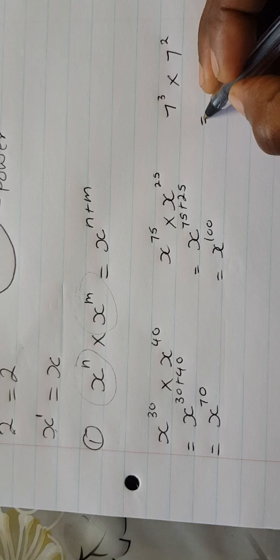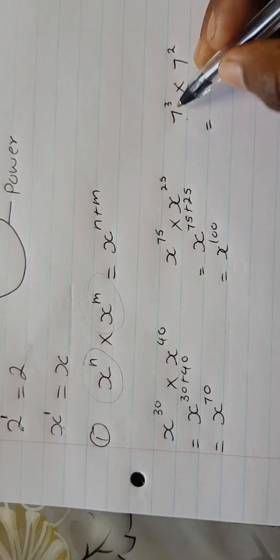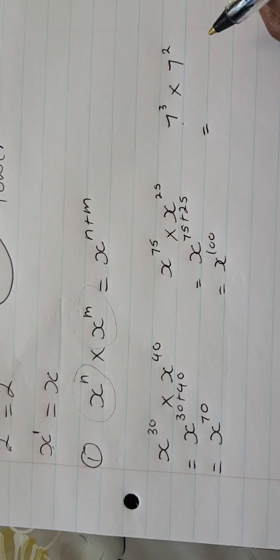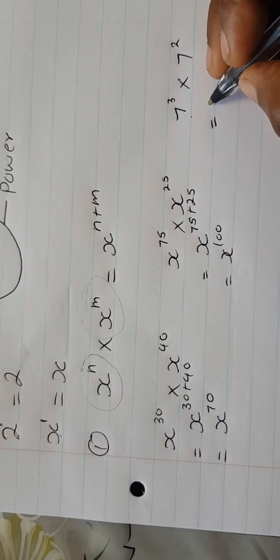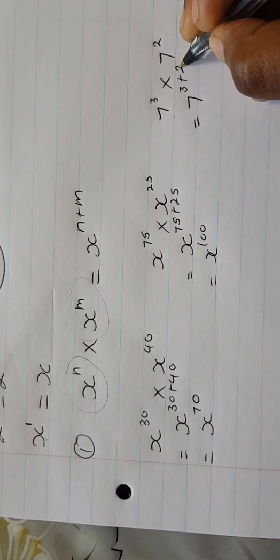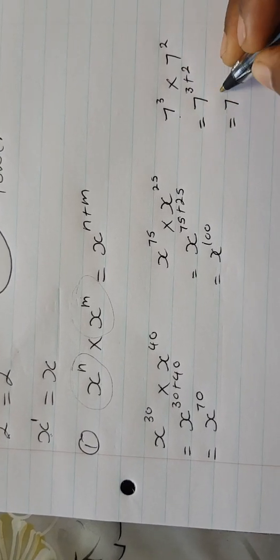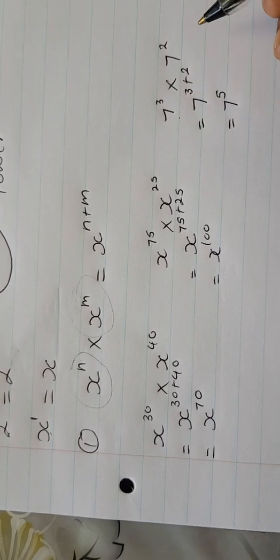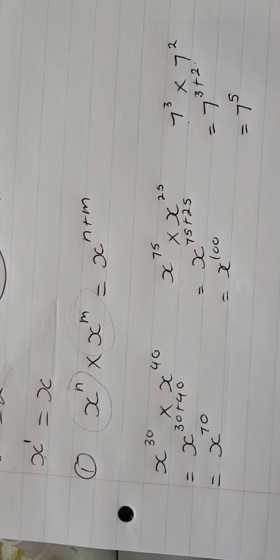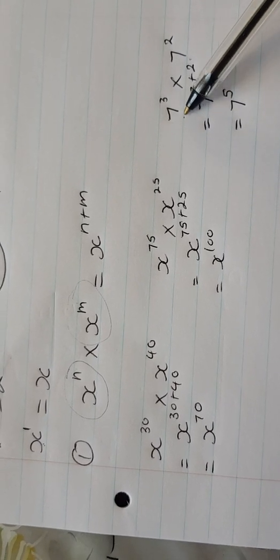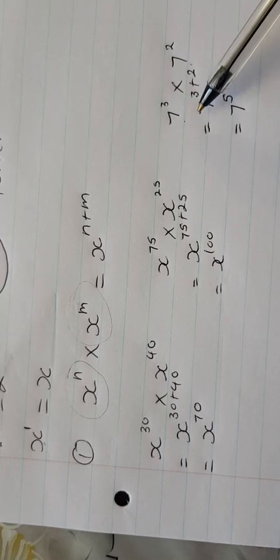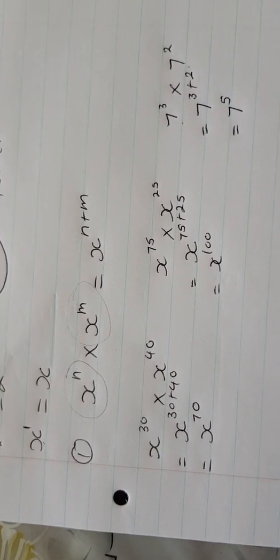Boys and girls, we know that you know the value of 7 to the exponent 3, but right now we don't want you to give us the value. We want you to apply the exponent. We are going to say 7 to the exponent 3 plus 2 is equal to 7 to the exponent 5. I know that you know that 7 to the exponent 2 is 49, and I know that you know the value of 7 to the exponent 3, but I don't want the value. I want you to keep the base and add the exponents.